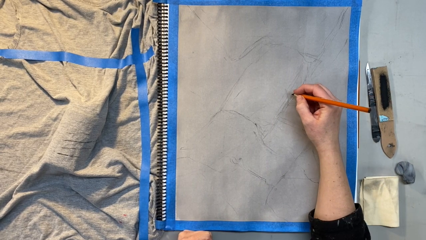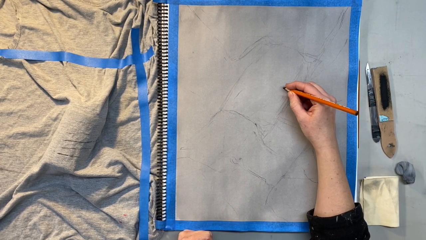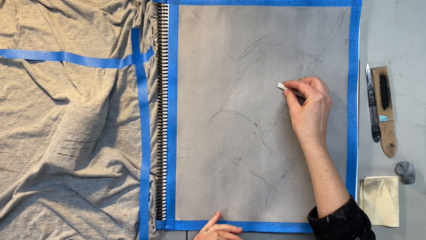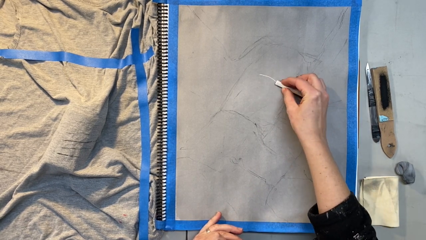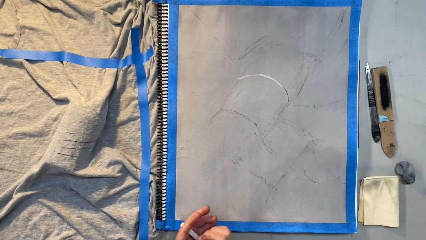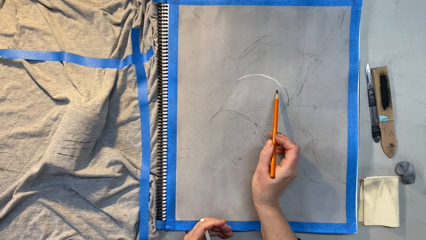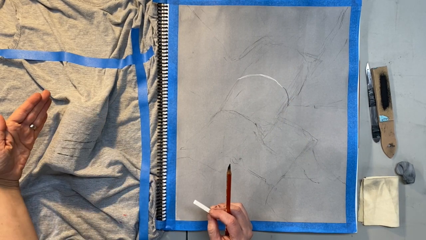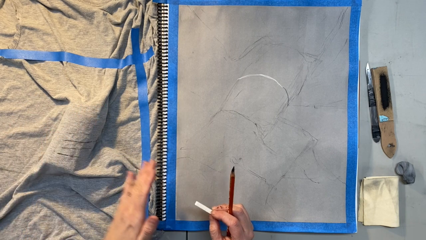Dark lines in this case are going to be the lines that go back. And it's going to be light lines that come forward. And this is going to get you starting to think about not only contrast, but how light hits a form and turns and creates shadows.